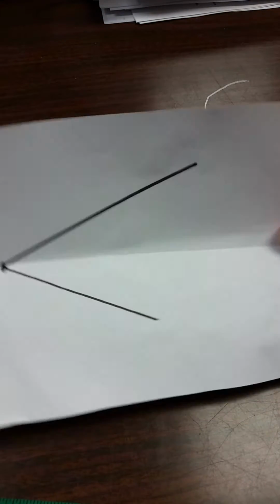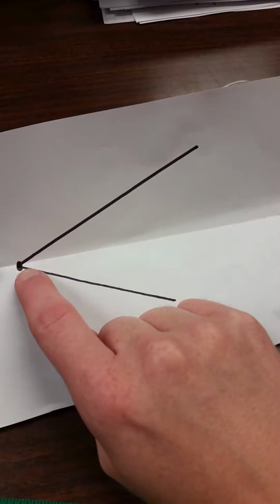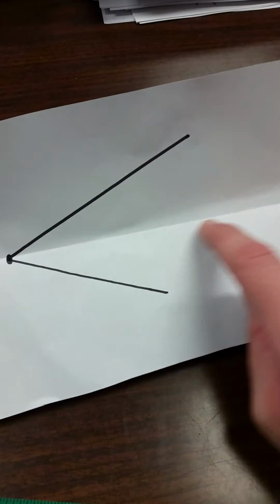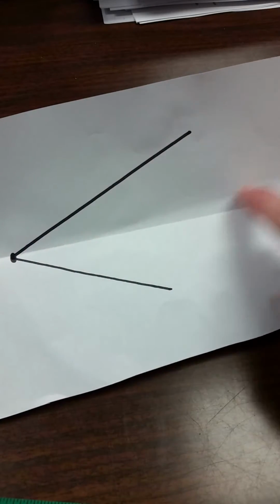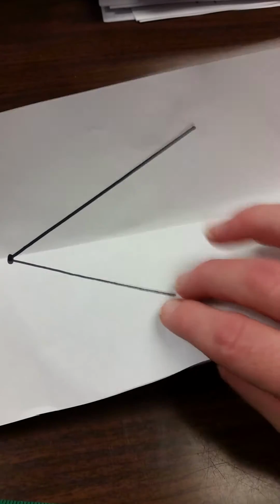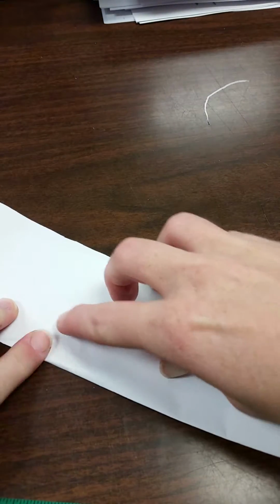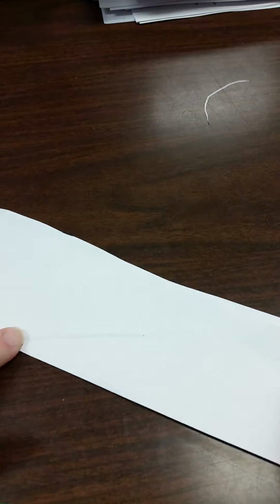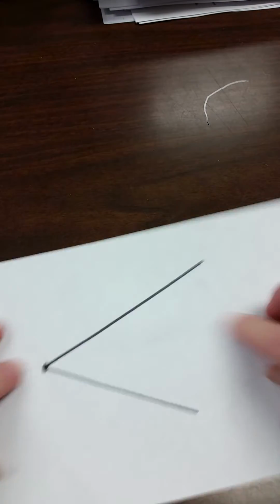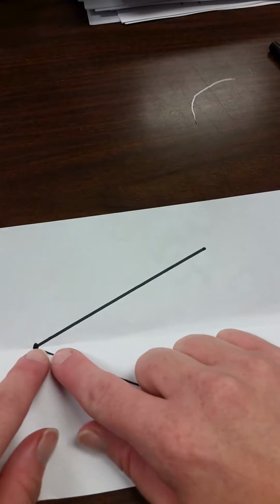And then crease it. And when you open it up, see mine's off a little bit, but you should have a crease going straight through the middle of your angle. Okay, I'm going to try to make mine a little bit better. Okay, that one's better. That one actually goes through this vertex.